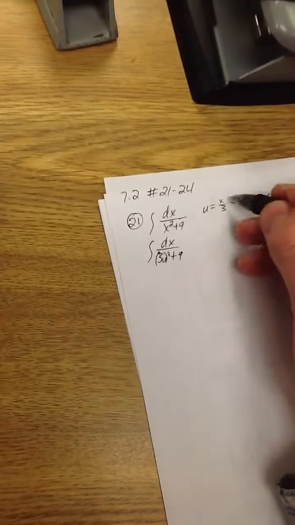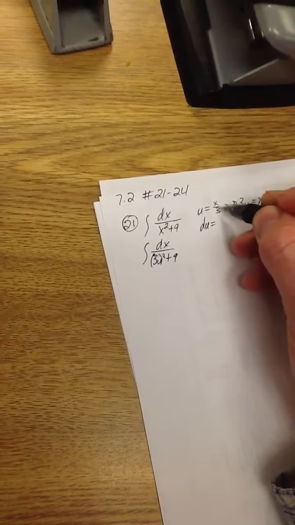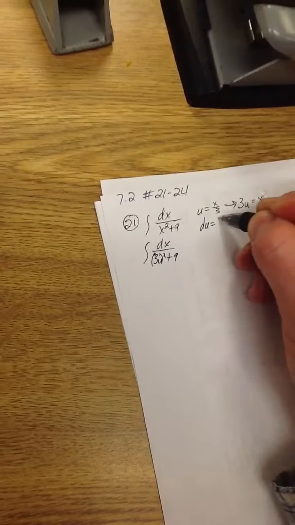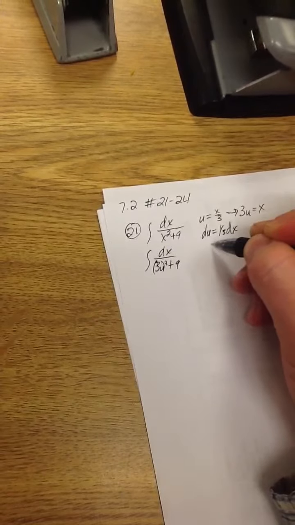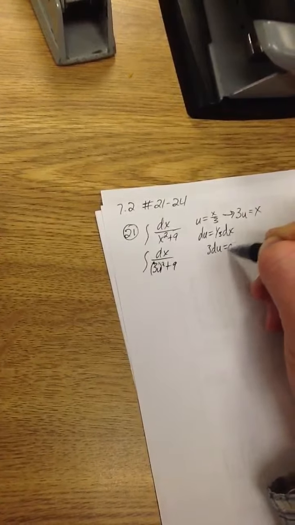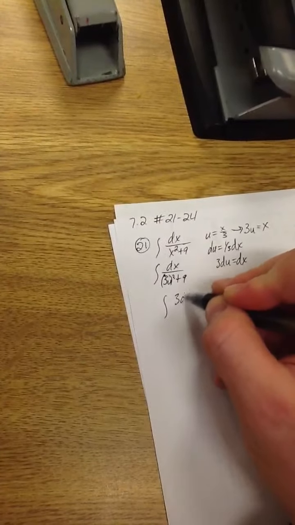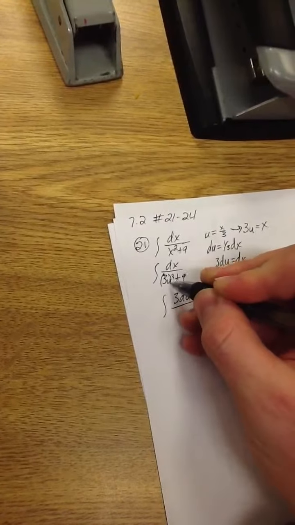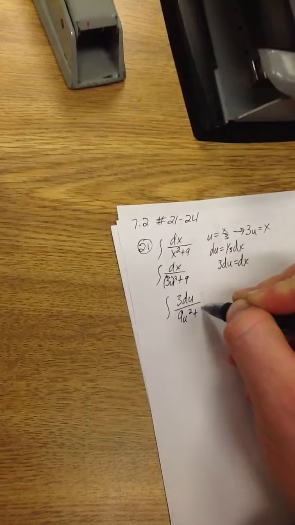I need to get rid of the dx, so I need to do the derivative of this. So du will equal 1/3 dx. Multiply both sides by 3, so 3 du equals dx. So now I've changed it to 3 du over 9u squared plus 9.